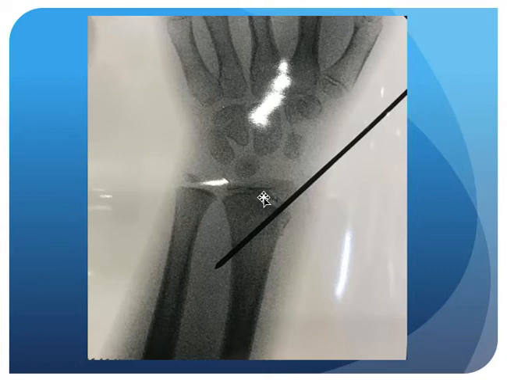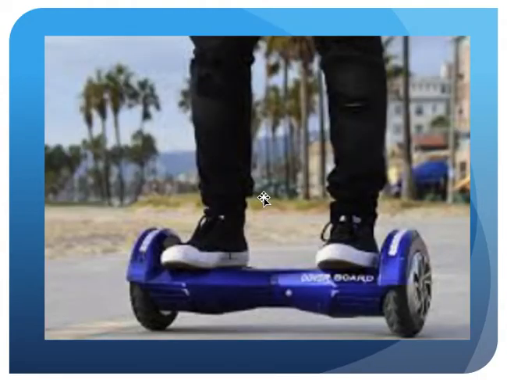The other question I always get is, how exactly did he break his wrist? And this is how he broke his wrist, on a hoverboard, okay? And if you guys have ever had a hoverboard, you know how you make them go fast is you kind of lean, right? And the more you lean, the faster they go.